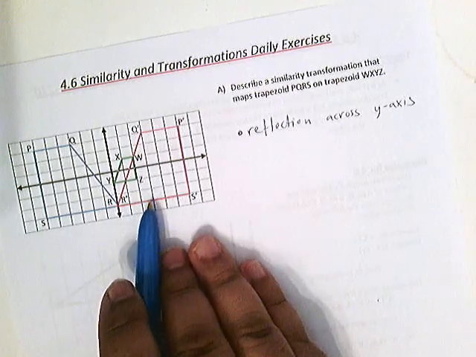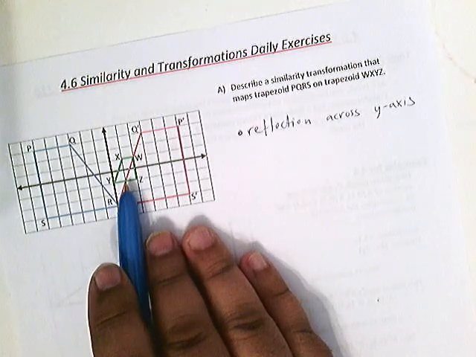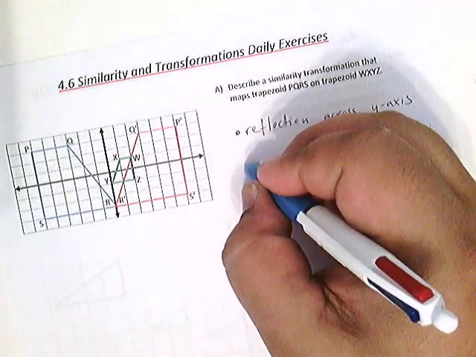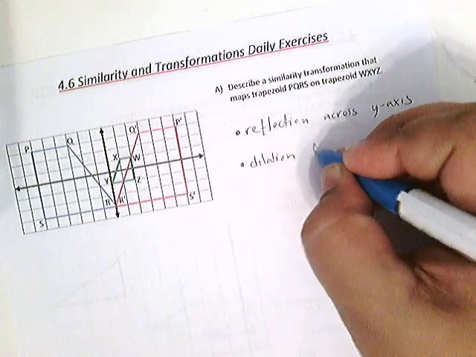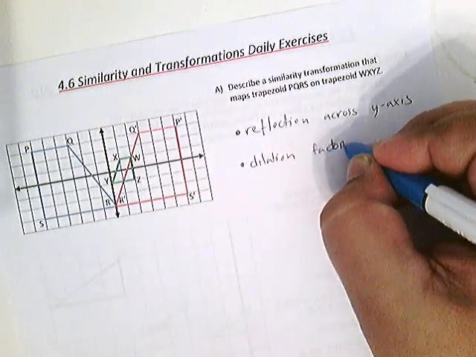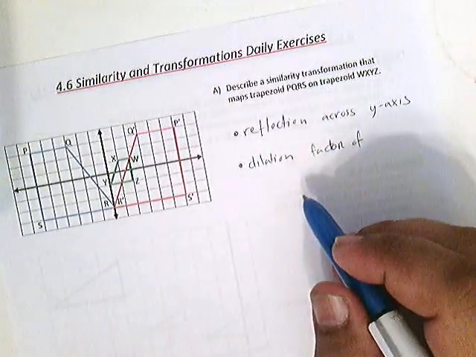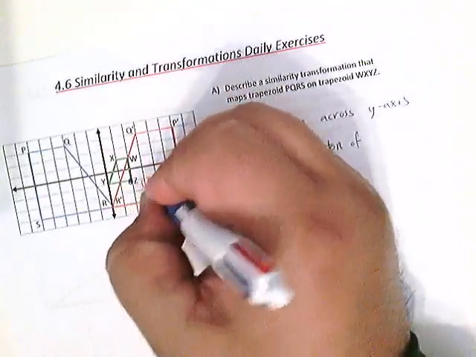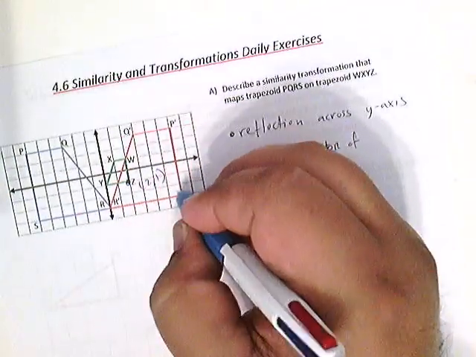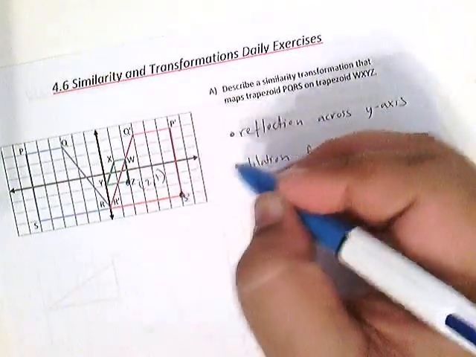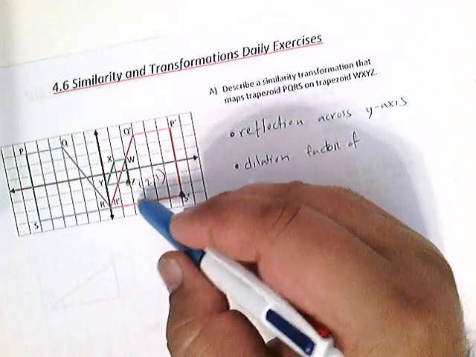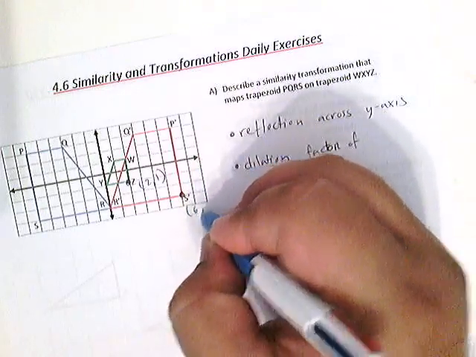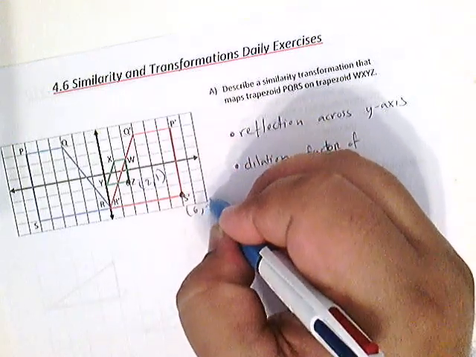Now we're talking about the red one. This red one becomes the green one. Clearly, it got smaller. So clearly what's happening here is we have a dilation of a factor of, I don't know yet. So let's take a look. Let's pick a point. Here's a point right here. This point is (2, 1). This one matches this guy. And this point here is, counting 1, 2, 3, 4, 5, 6, so he is (6, 2), (3, 6), (-3, 7, 1).